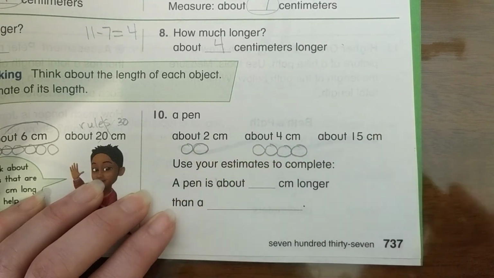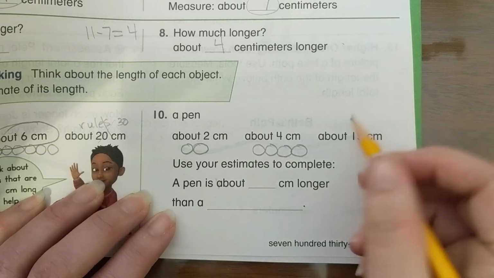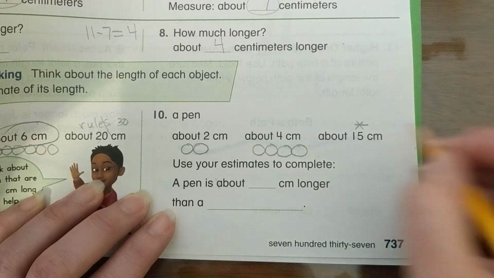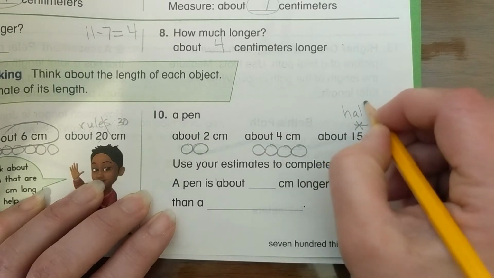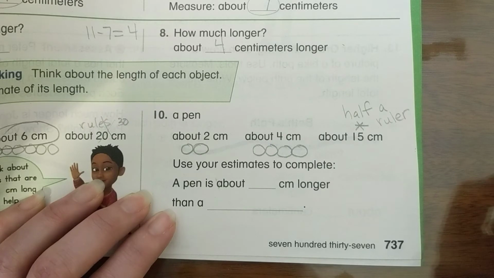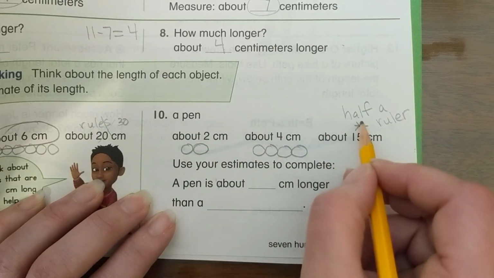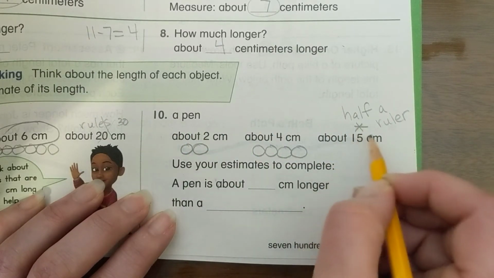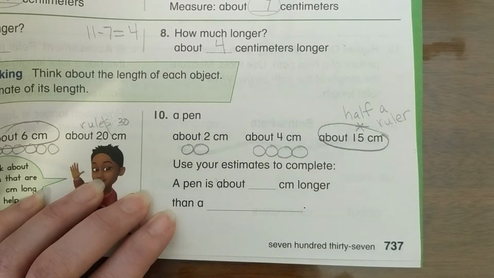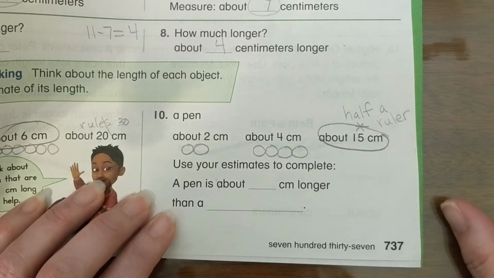Even that looks a little small for a blueberry. Okay, 15 centimeters. Oh, I remember that number. That is half a ruler. Is a pen about half a ruler? Yeah, that makes the most sense. A pen is about half a ruler. So 15 centimeters would be your best guess.